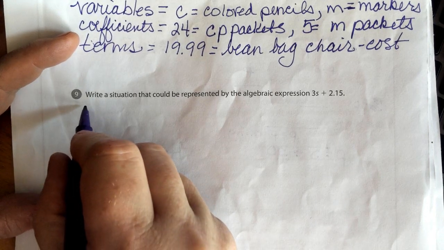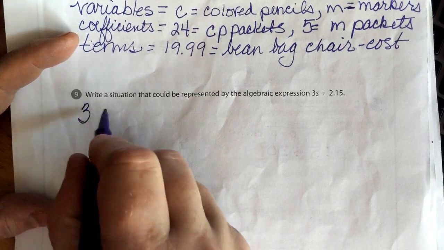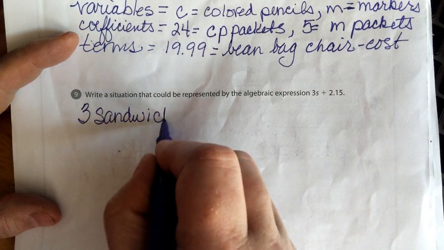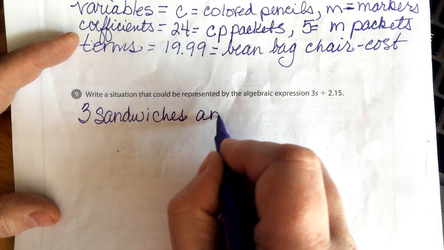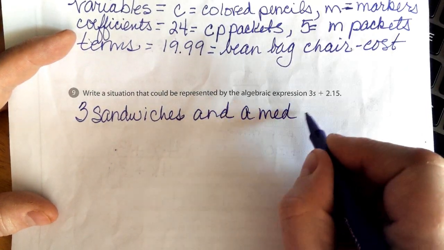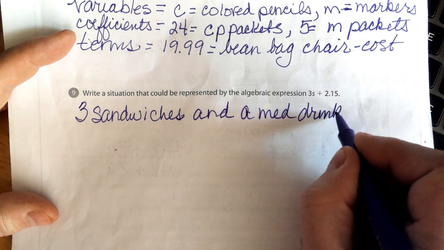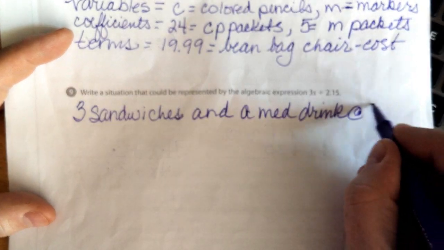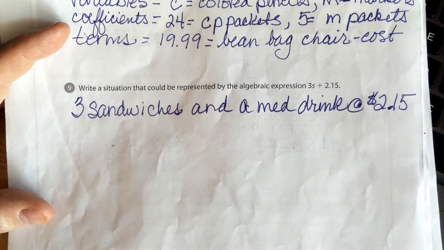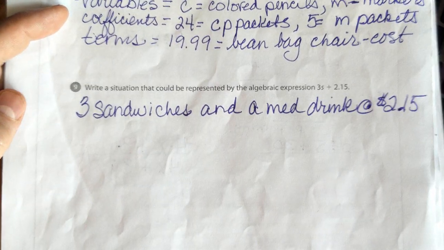that they bought 3 sandwiches and let's say a medium drink that was $2.15. Okay, so that would match that equation.